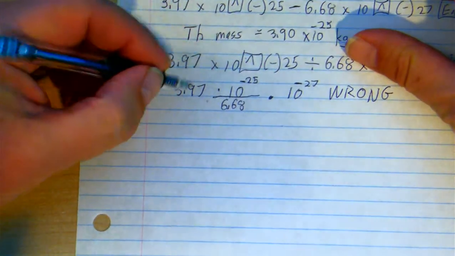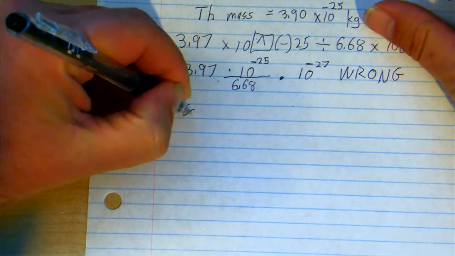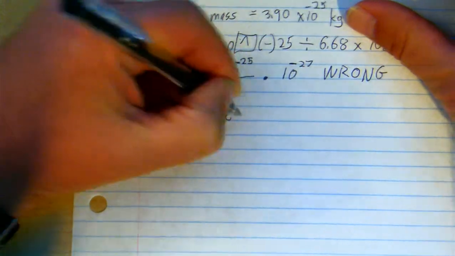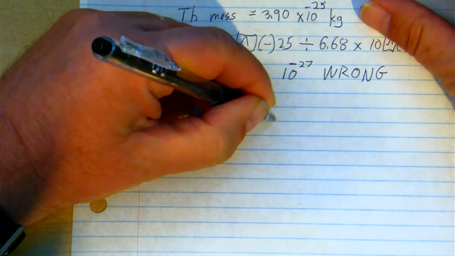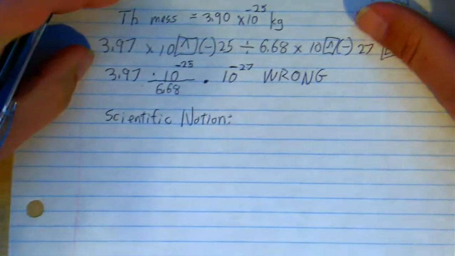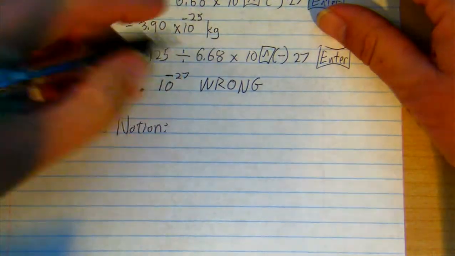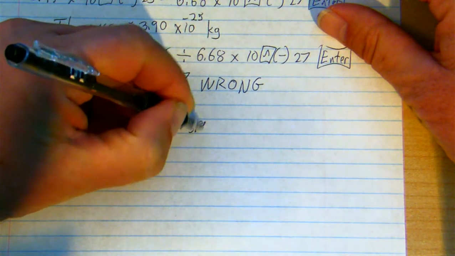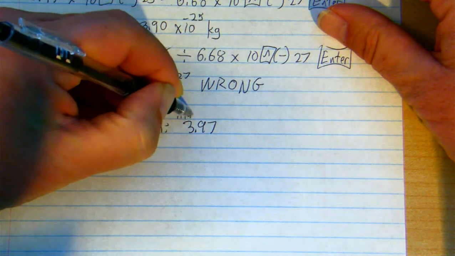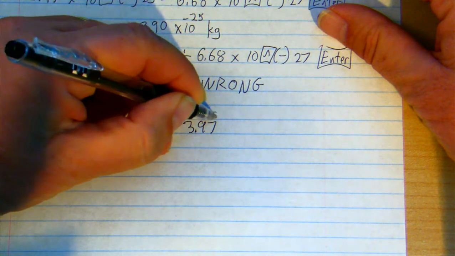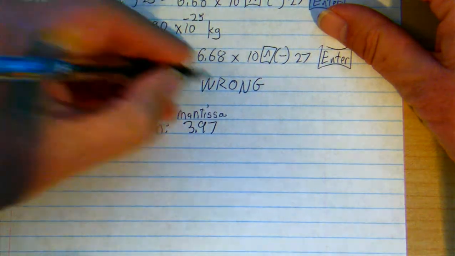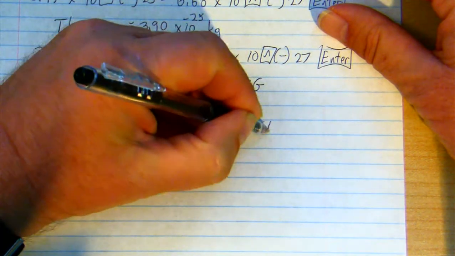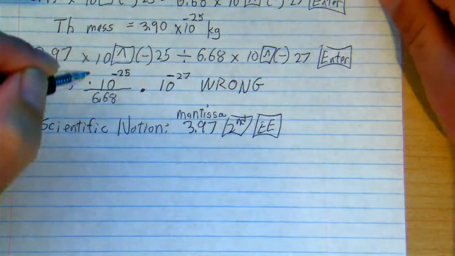Okay, so after all that, how do you do it correctly? The answer is anytime that you are trying to express a number in scientific notation, please, please, please always type in the number, in this case, 3.97. That actually has a name, it's called the mantissa. Second, EE. Now, don't be shy about this.